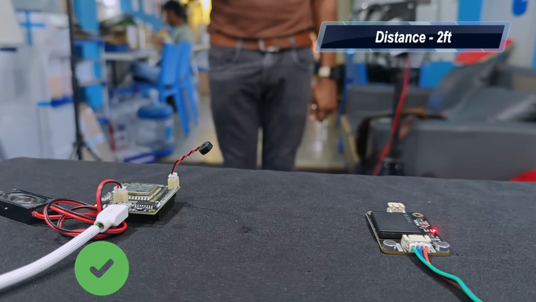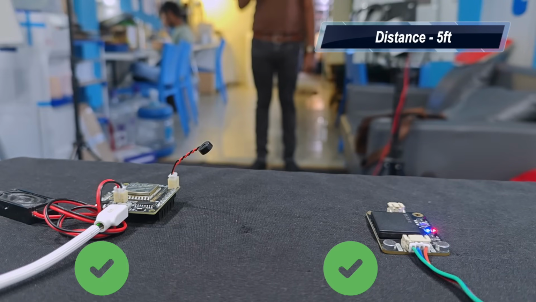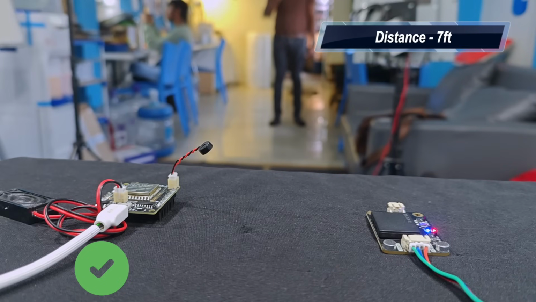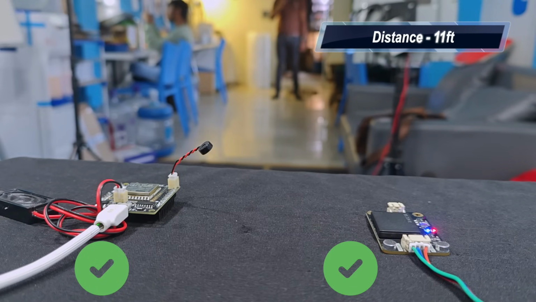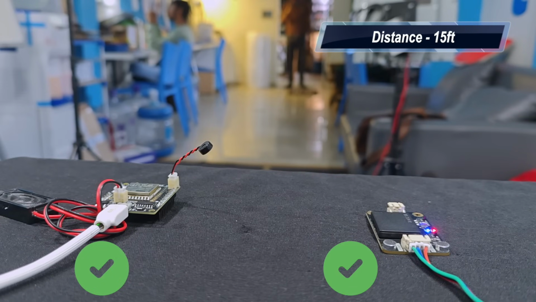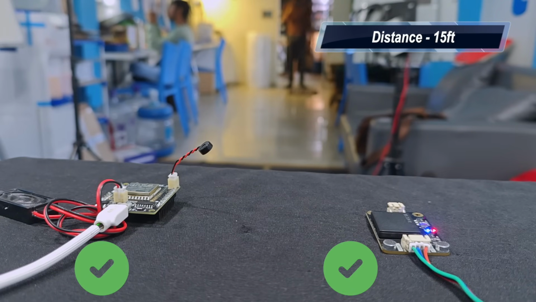Ni hao. How can I help? Turn off light 1. Okay, got it. For you. Ni hao. Yes, I'm here. Turn off light 1. Okay. For you. Ni hao. How can I help? Turn on light 1. Doing it.